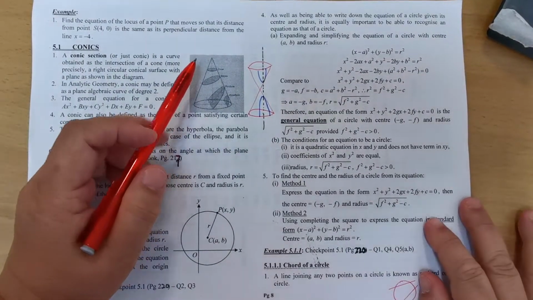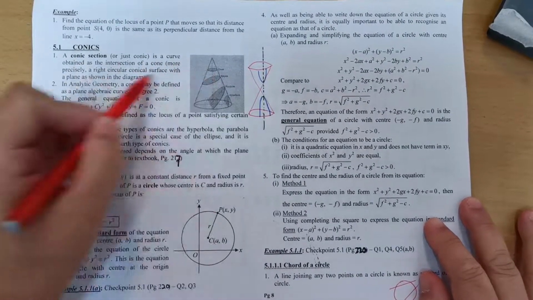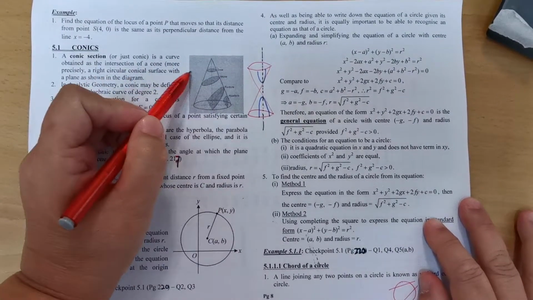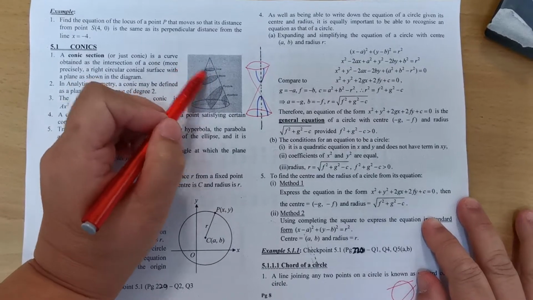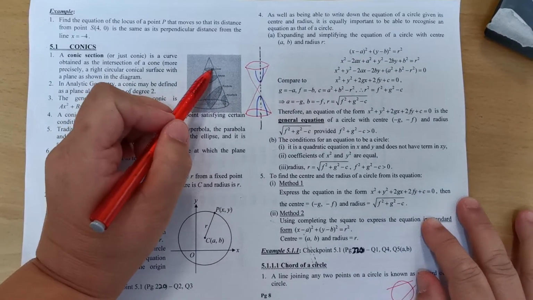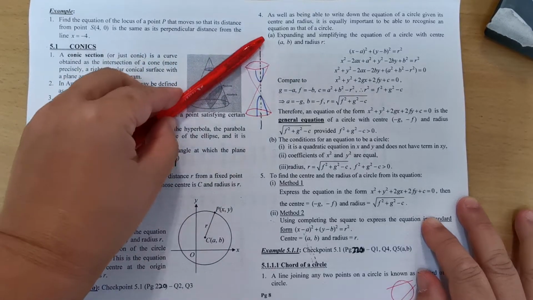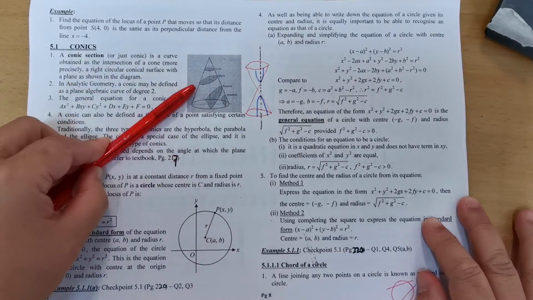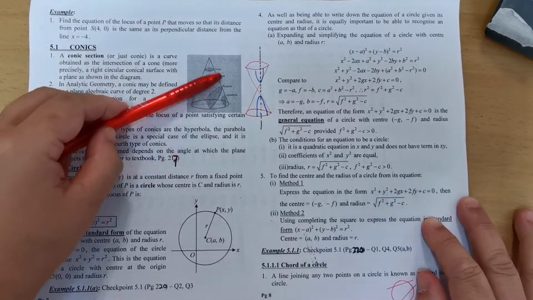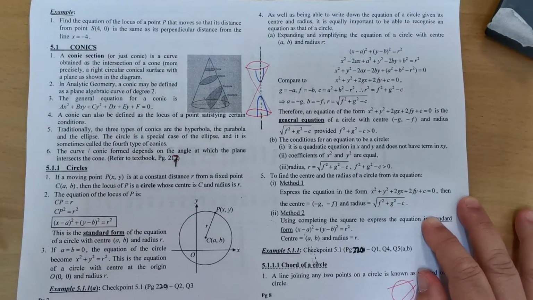For example, let's say a surface cuts the cone horizontally like this. When it's cut, the surface left will be a circle. If the plane cuts the cone like this, slanted, then you will get a surface and we call it an ellipse.